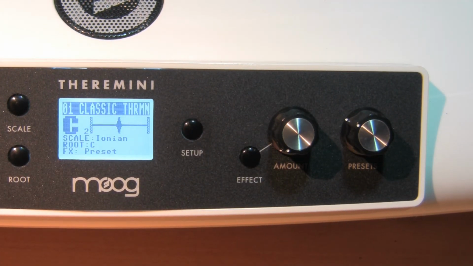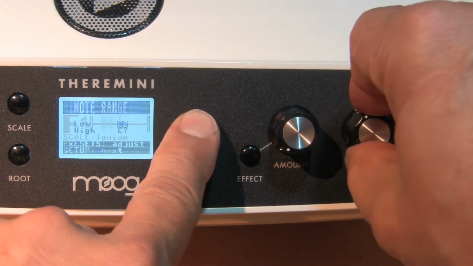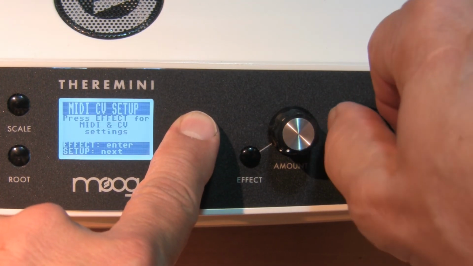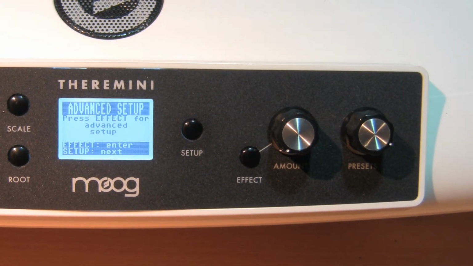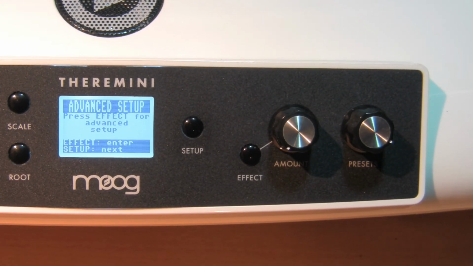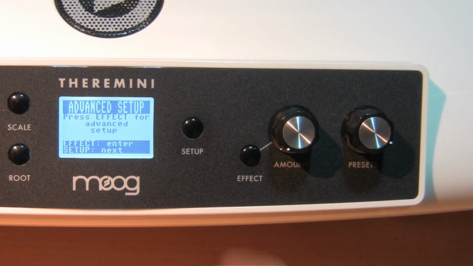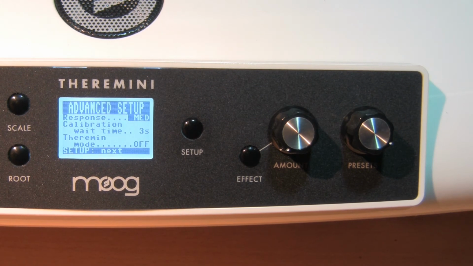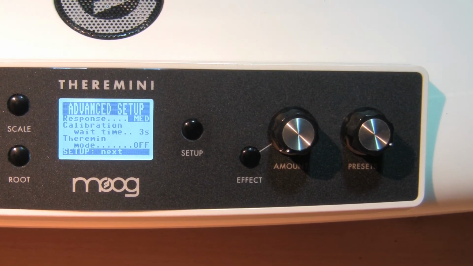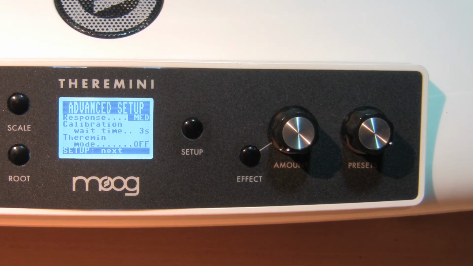Let's scroll to the Advanced Setup menu. Press Setup, and turn the preset knob clockwise until you reach Advanced Setup. Take a look. It says press Effect for Advanced Setup, and that's what we're going to do. You press the Effect button once, and now we're at the first on-screen prompt, and we're going to take each one of these individually. The first is response.